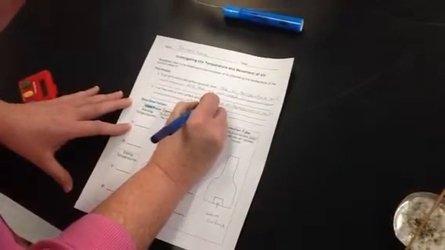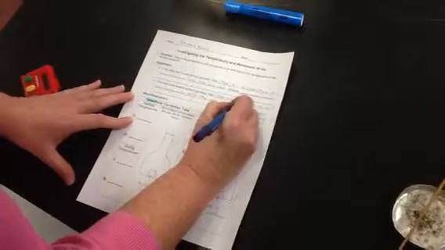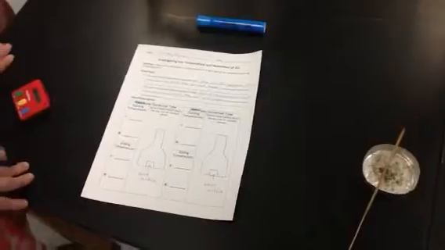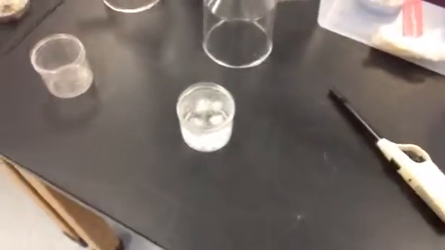And the air will move. I don't know. You'll have to think about how you think that's going to move. Maybe it'll go up. Maybe it'll stay the same, or maybe it'll go down. Okay, so now we're going to try this. So let me get my warm surface ready.